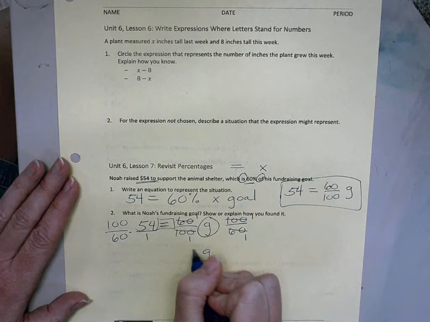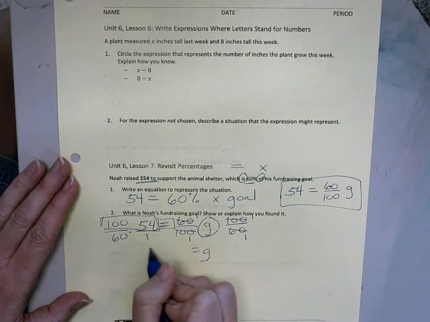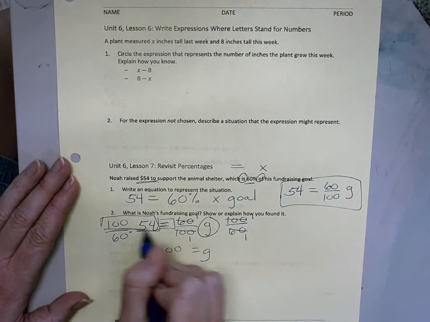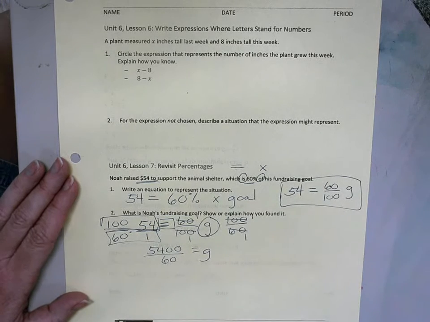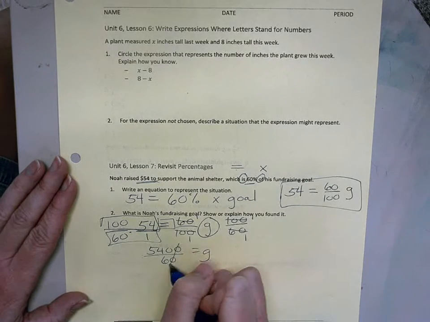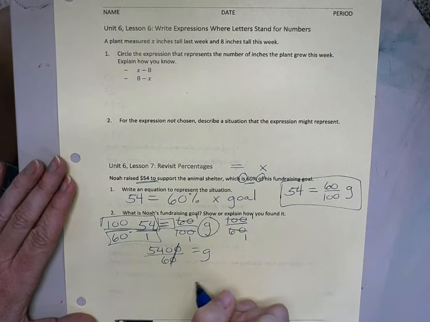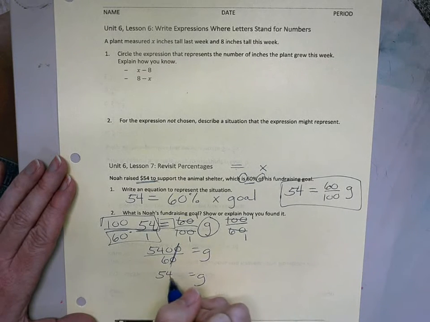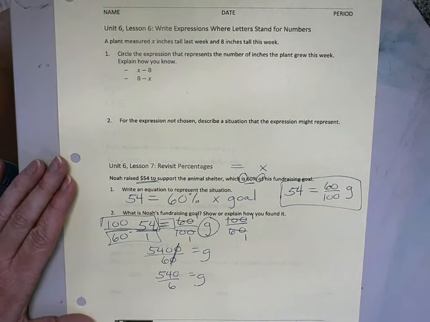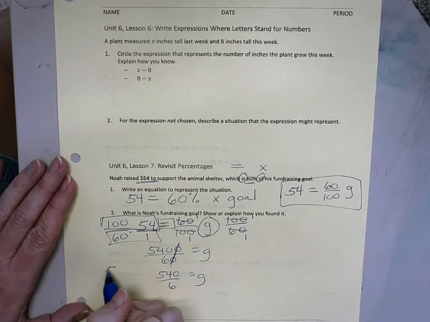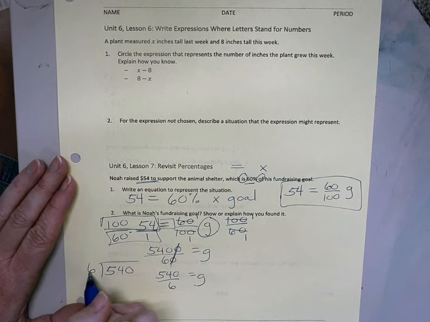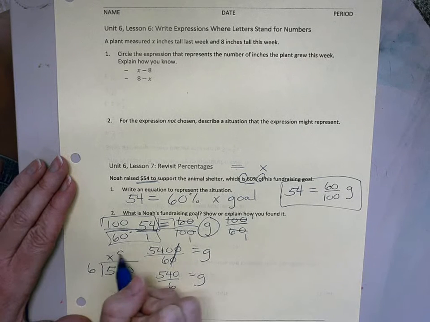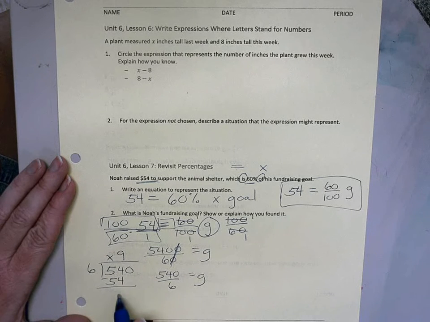So now what I have is g equals, in my numerator, 5400, and in my denominator, 60 times 1, which is 60. And then we could divide by 10 right away to make the problem a little bit simpler. So g equals 540 over 6, and we know a fraction is also a division problem. So 540 divided by 6, 6 will go into 54 9 times, and we're not done because we have to divide into 540, so 6 goes into 0 times, which means his goal is $90.